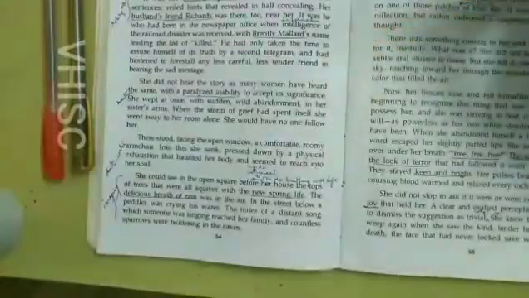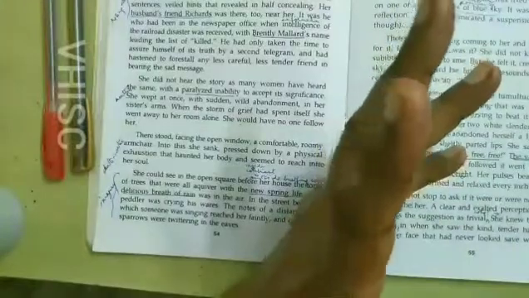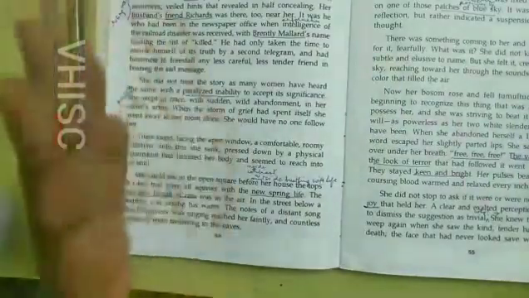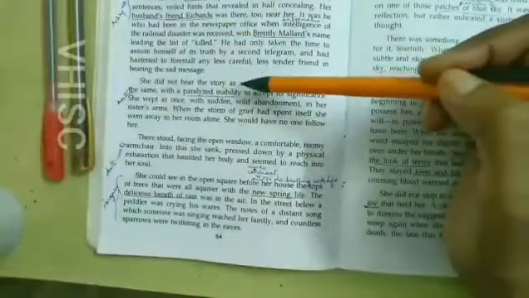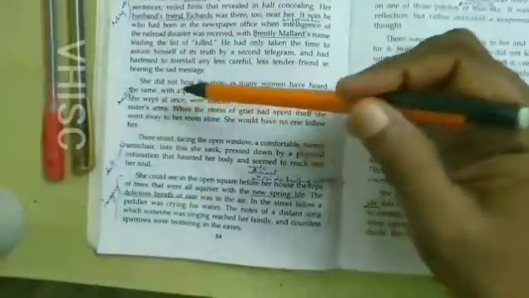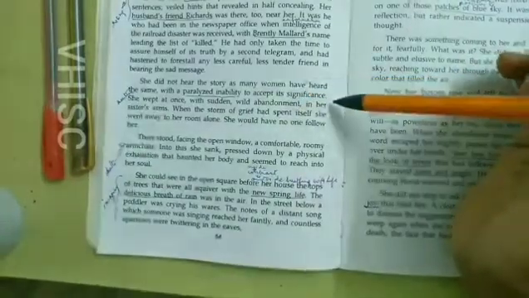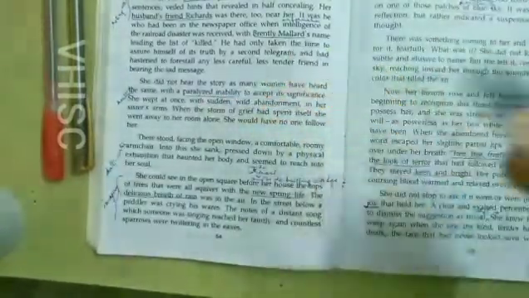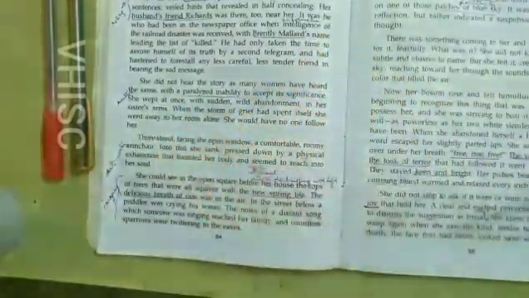So the tragic news is revealed to the wife and she did not listen to that the way usually that happens in the drama, where the receiver is frozen. It was not like that. See how it is done. She did not hear the story as many women have heard the same, with a paralyzed inability to accept its significance. That paralyzed inability means frozen, suddenly shocked. See, what is the reaction?